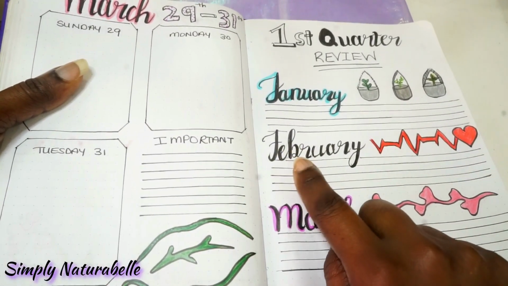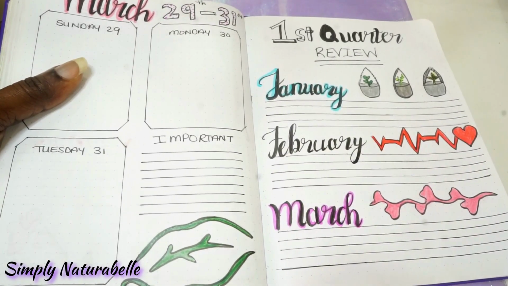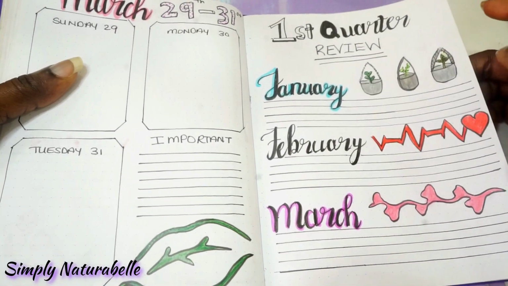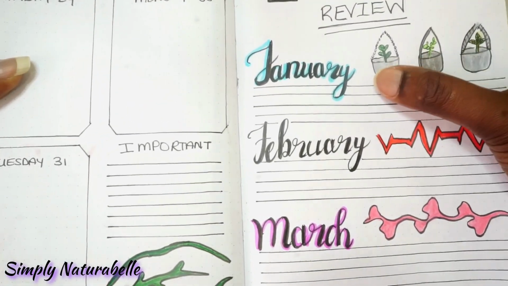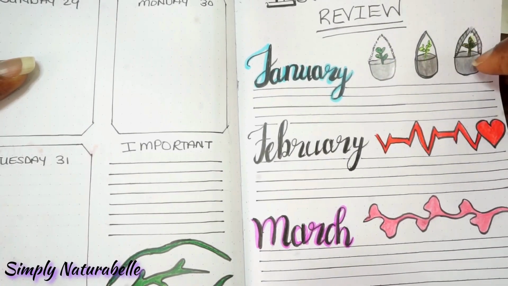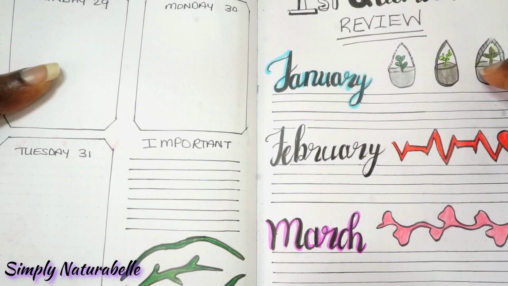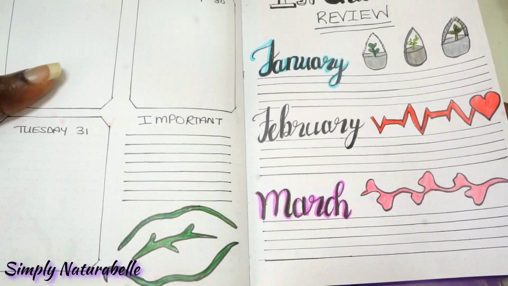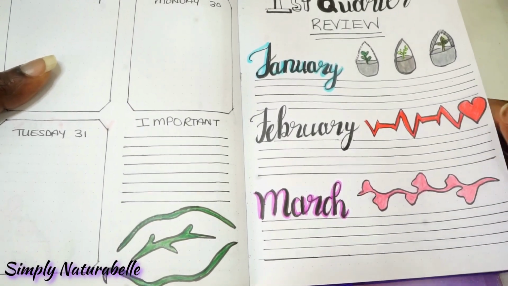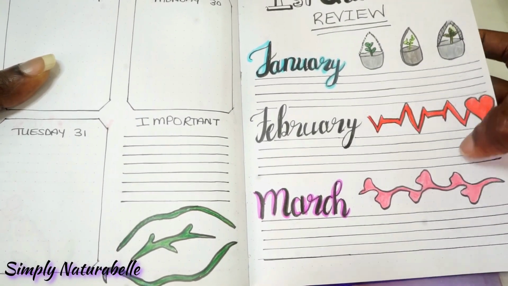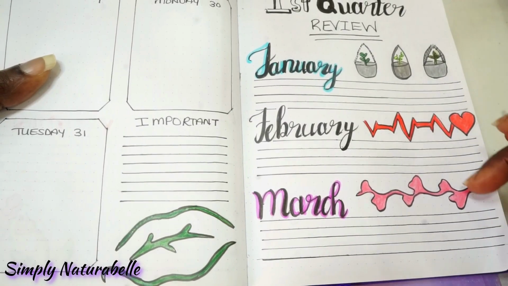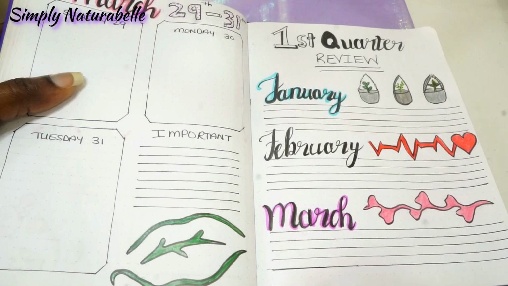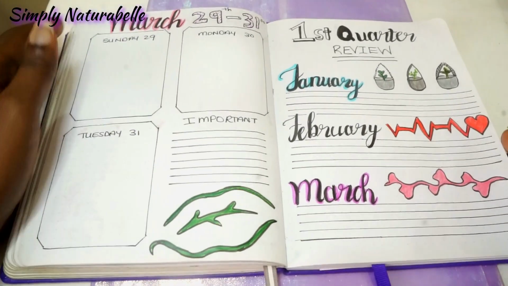I was supposed to color over this in red, but I forgot. I just have here a sort of first quarter review. So, and I left lines. I drew the actual things, some of the things that I did draw in January, plants and growths for January. I did hearts and love, and then I did the stencil with the flowers for March. So I left spaces in between each, so I'm going to fill in for each month, a review of each month, and then I will move into the next quarter, which will be April.